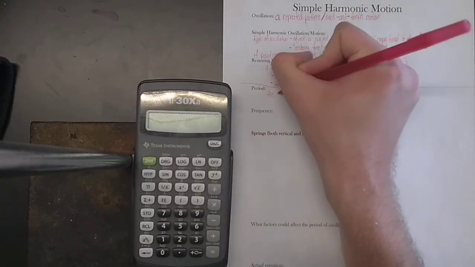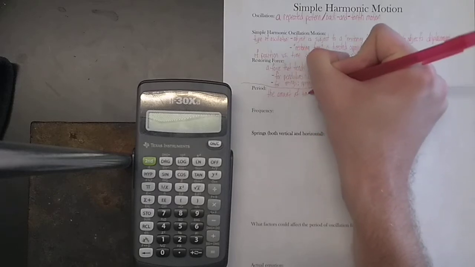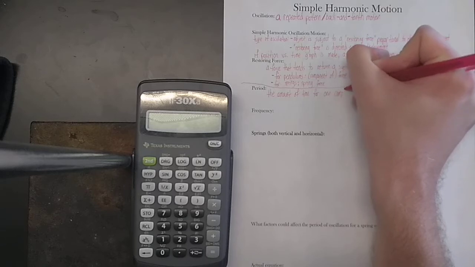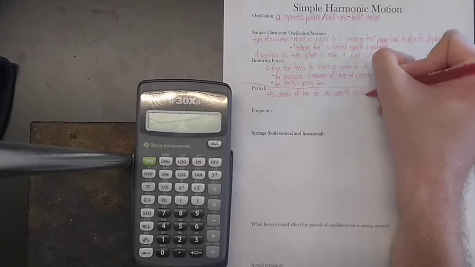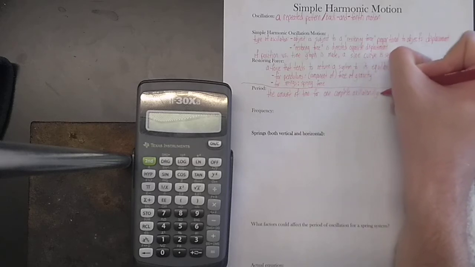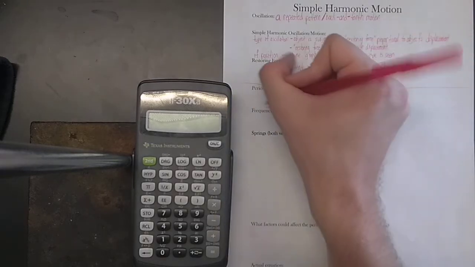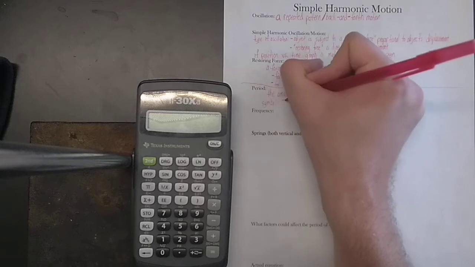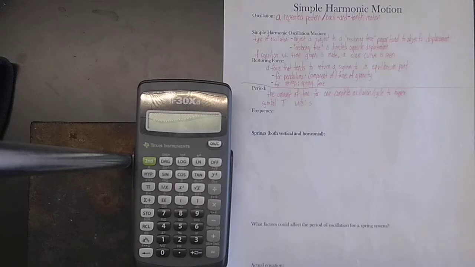Definition of period: the amount of time for one complete oscillation or cycle to happen. One complete back and forth motion. The symbol for period is capital T, and the units are seconds. Okay, so the amount of time for one complete cycle to happen.